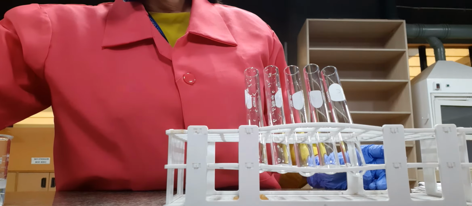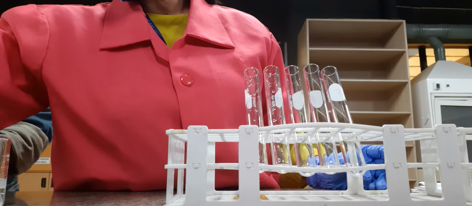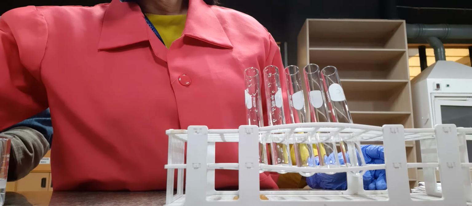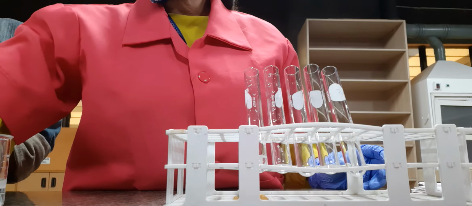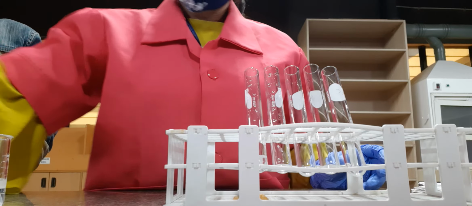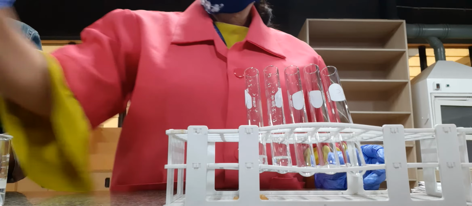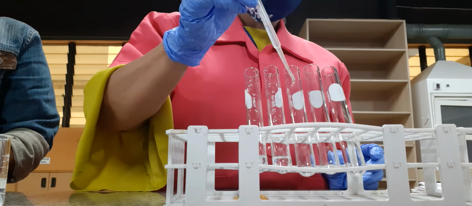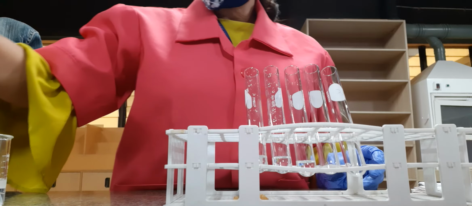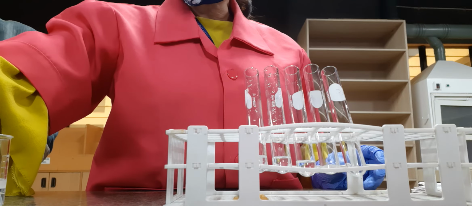So we'll have 1 ml each of our substance. We have the third test tube. We have acetone.